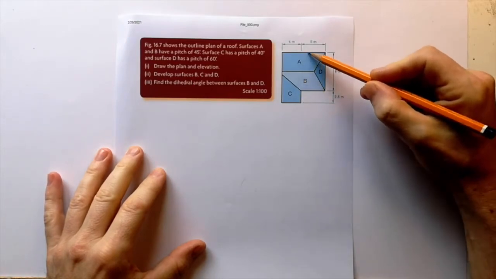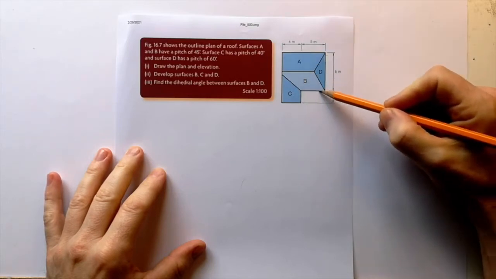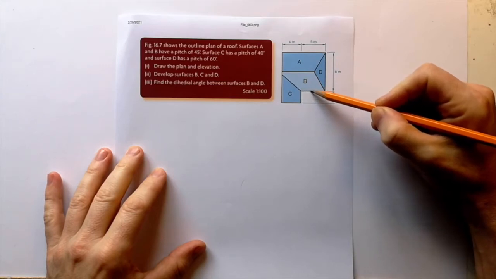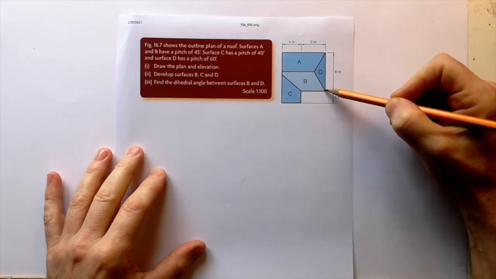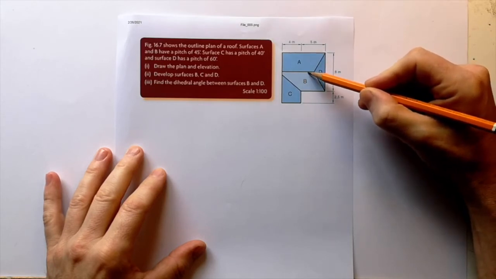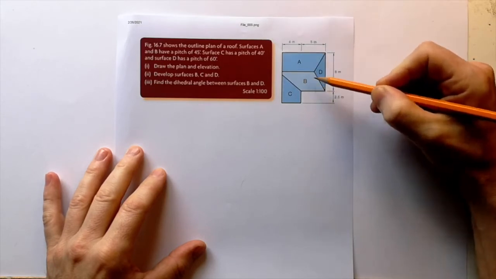These bits here would all be on the ground. Those edges are the ground, really what there is at the top of the walls of the house, but we'll consider it the ground to make life a bit easier. This is the high point of the roof, the apex of the roof. So this is going up, up, and up.